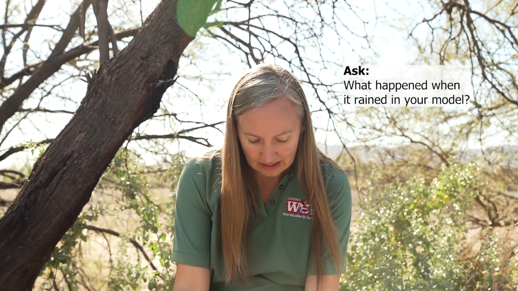So you're going to ask that question, who can tell me what happened when it rained in their model? And they're going to answer something like, oh, the water level went up. You want to get them to that idea that the groundwater level rose and the lake water level rose. And that's important because we're getting to the next big idea.